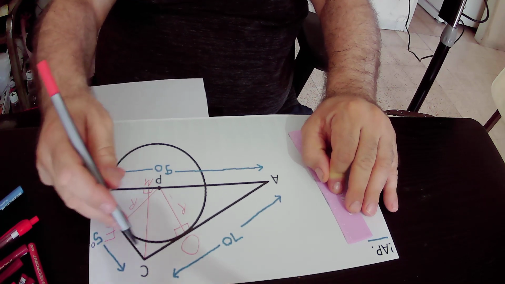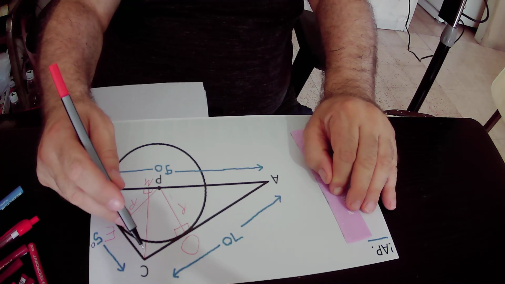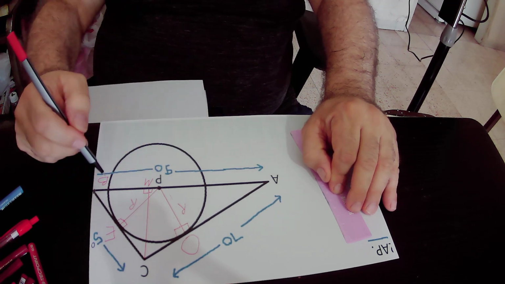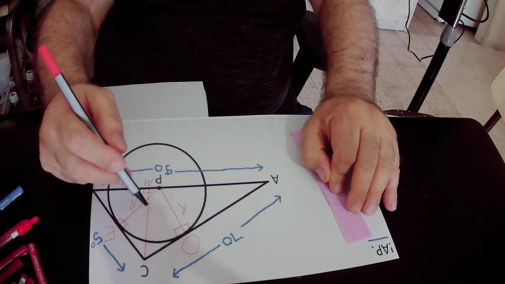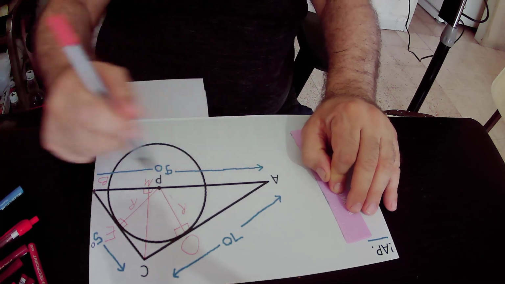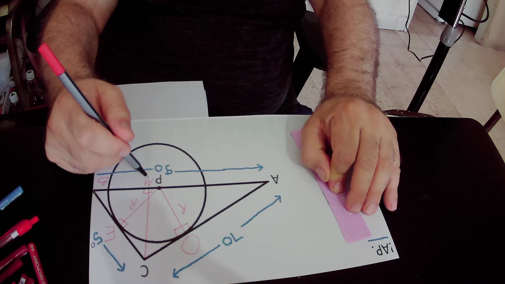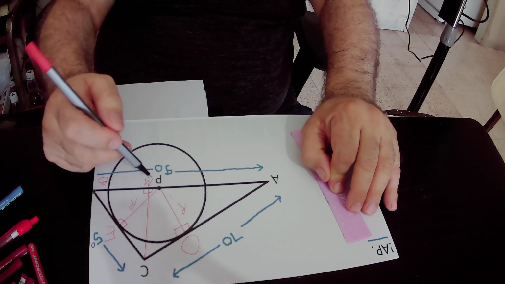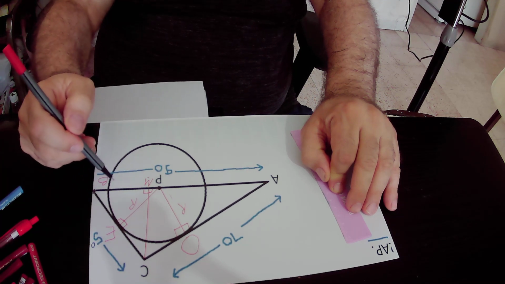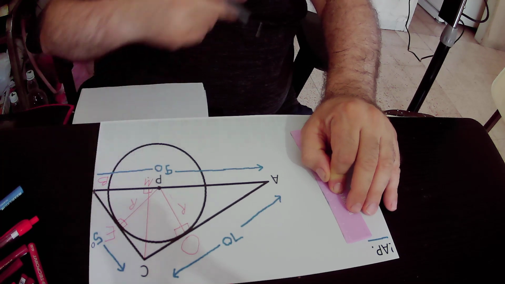Okay, we raised a perpendicular from point C to side AB of the triangle. The touching point between the perpendicular and side AB is at point M, and CM is perpendicular to AB. That is to say, angle CMB equals 90 degrees, and also angle CMA equals 90 degrees.